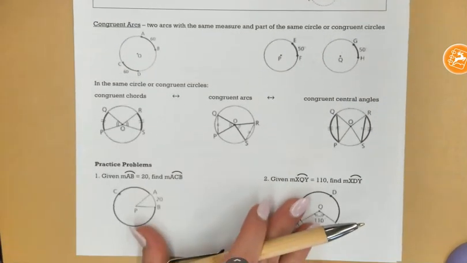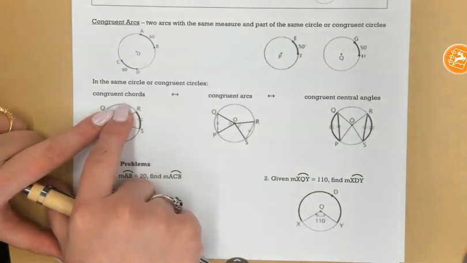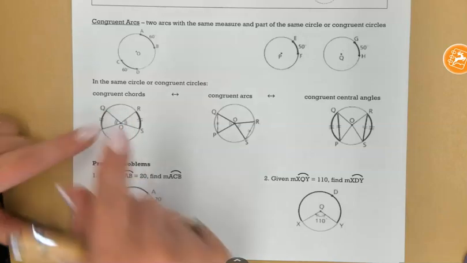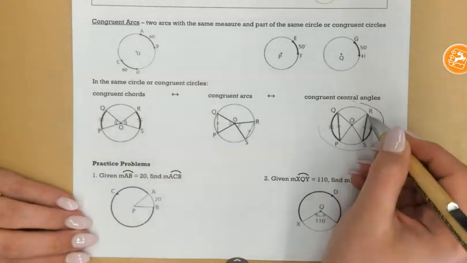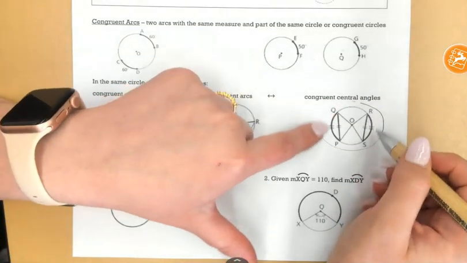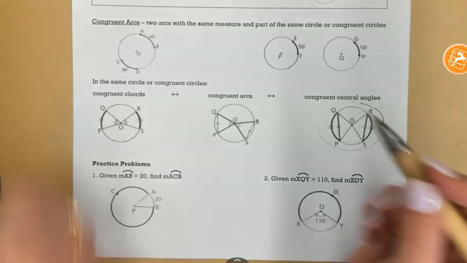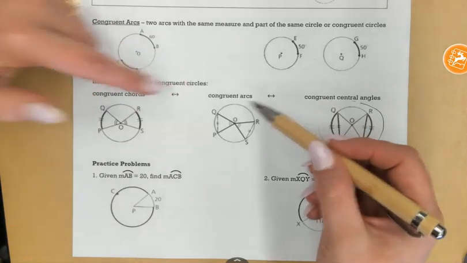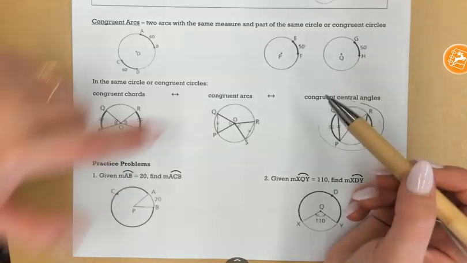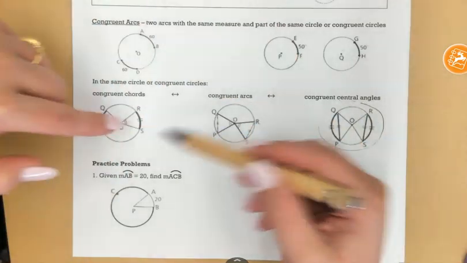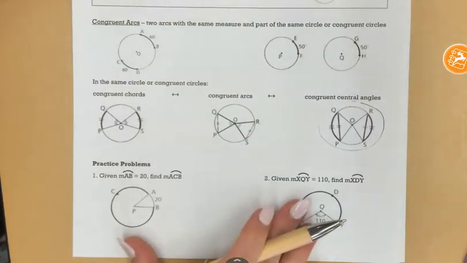And then these diagrams are kind of off, but if your arcs intercept congruent chords, like what is shown in this picture, these chords are congruent in the same circle again, then your arcs are also congruent. Or if they intercept congruent central angles, like here. So these are the 4 ways you can show that arcs are congruent.